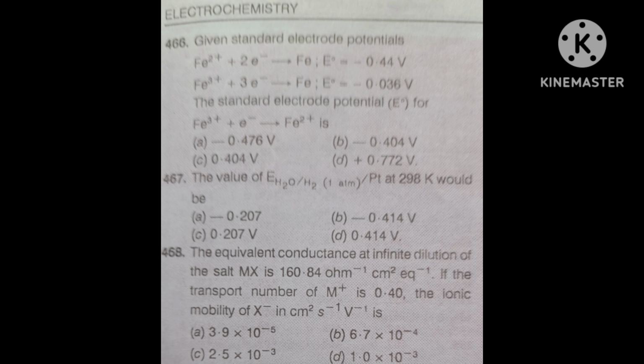Then by the use of these two given equations: the first equation is ferrous plus 2 electrons giving Fe, and the second given equation is ferric and ferrous. By the use of both given equations, now you have to subtract, so that you will get Fe3+ plus 1 electron giving Fe2+.